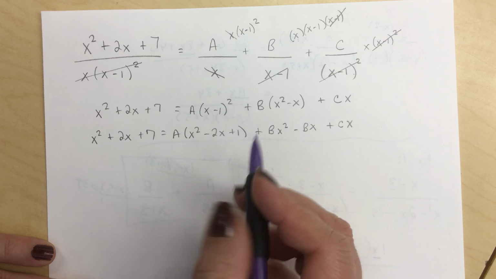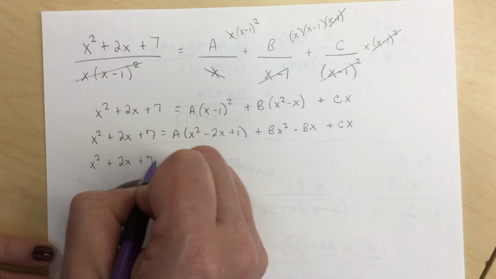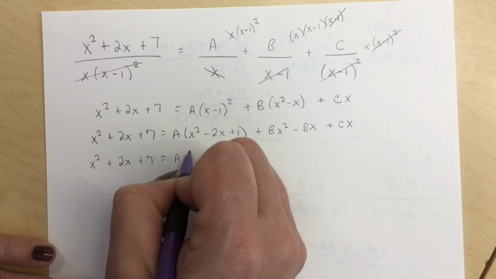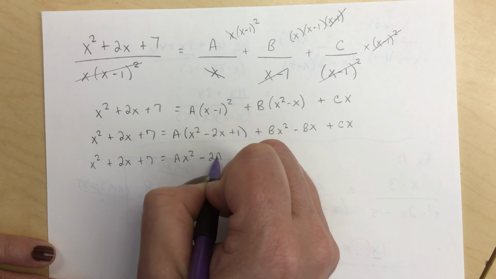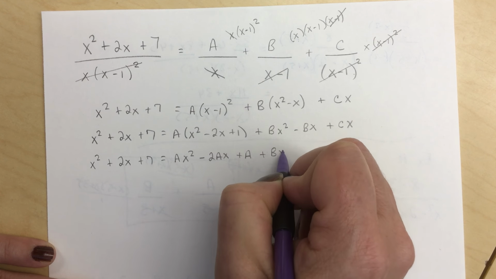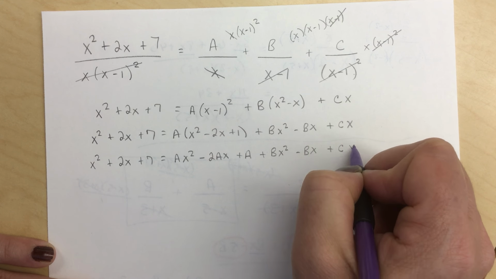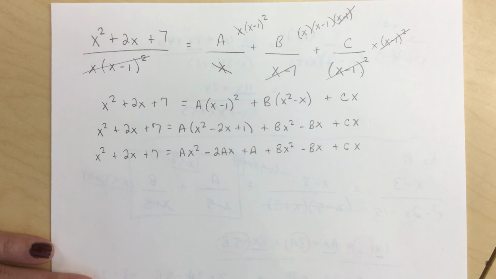Okay, I'm going to do one more step and then I'll see if you guys have questions. x squared plus 2x plus 7 is equal to ax squared minus 2ax plus a plus bx squared minus bx plus cx.